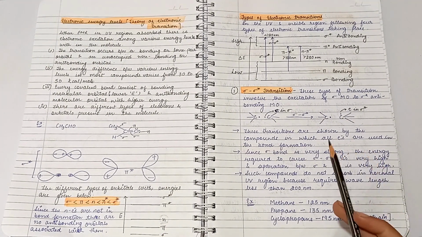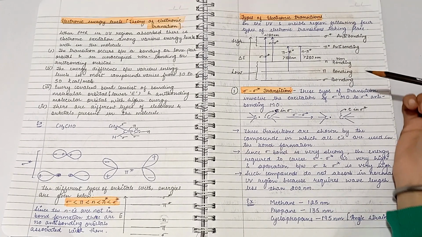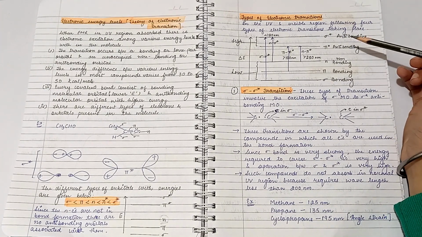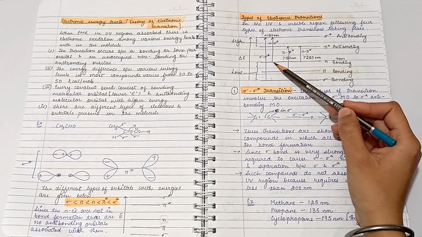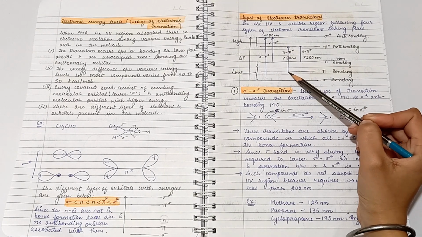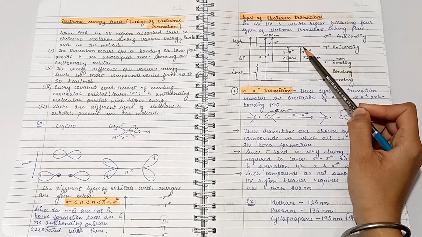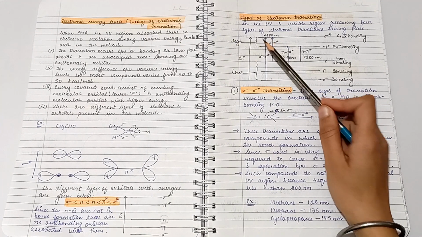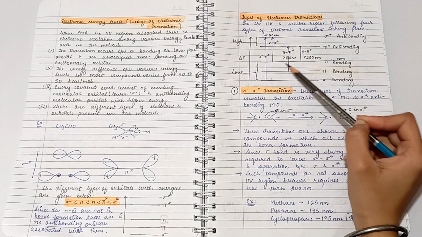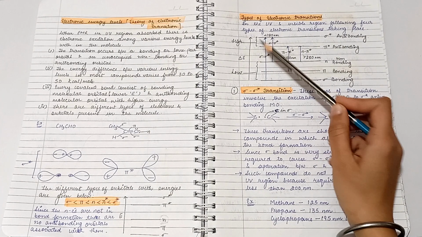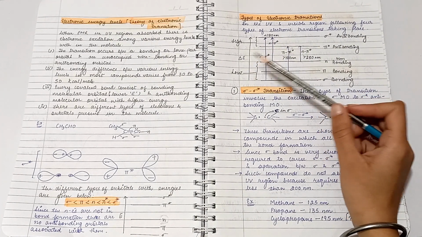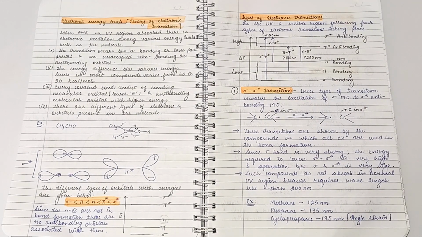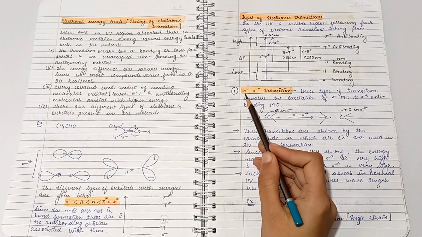In UV and visible region, there are four kinds of electronic transitions which are taking place. That is from sigma to sigma star, from n to sigma star, from pi to pi star, from n to pi star. These are higher energy levels and these are lower energy levels. And the difference between the energies of these levels is called energy difference delta E. Now let us study these transitions in detail. The first one is sigma to sigma star transition.